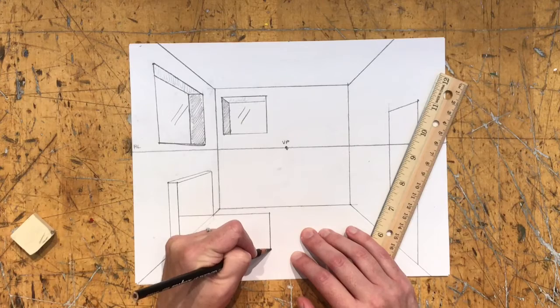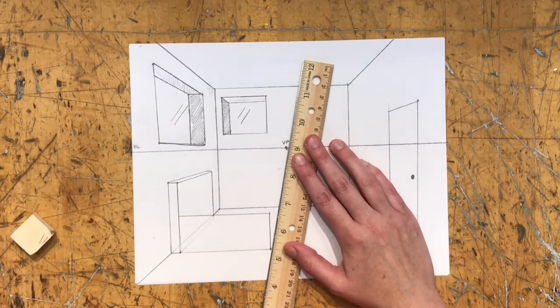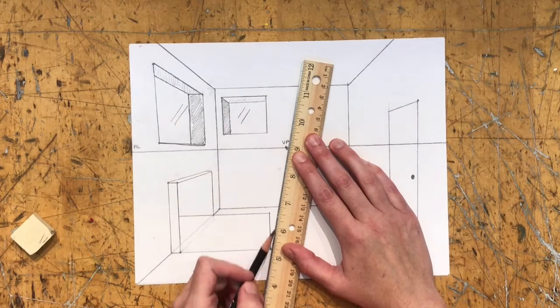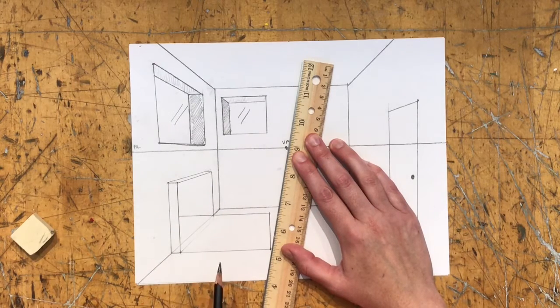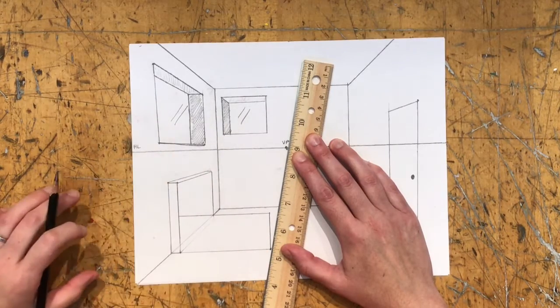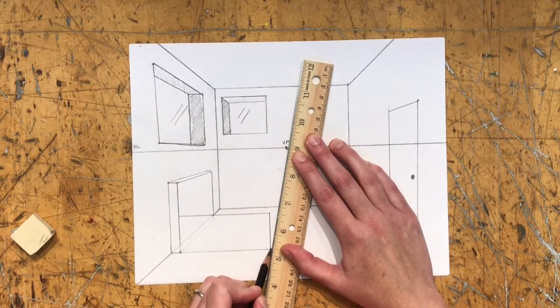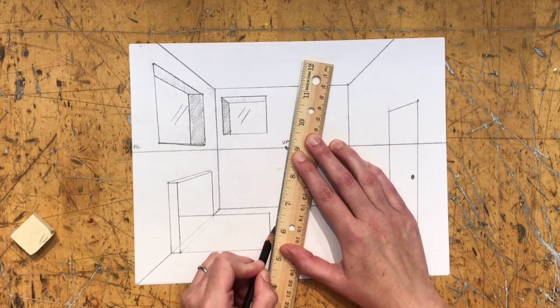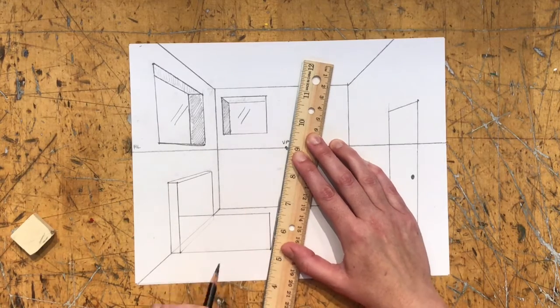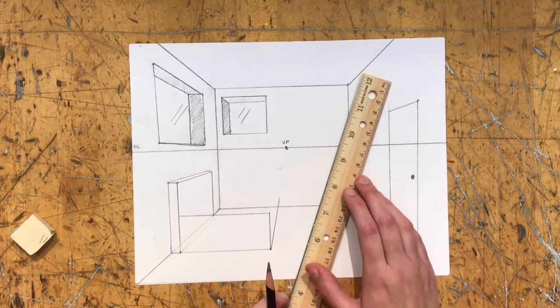So I'm going to start with the bottom right point. And you're going to see that the closer I get to my vanishing point, the less I see of that side that's going back in space. The farther away it is from my vanishing point, the more I see of the side that converges back in space. So I'm lining up that bottom right-hand corner with my vanishing point in the center, and I'm drawing a line back. And I might go through the wall line. I can erase off my extra bits later.